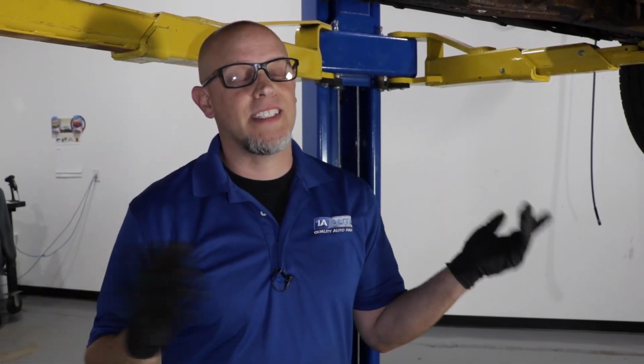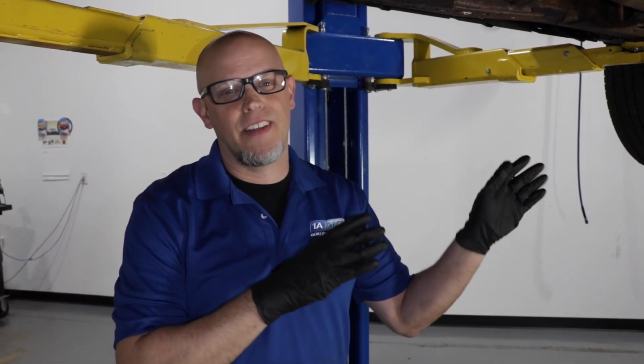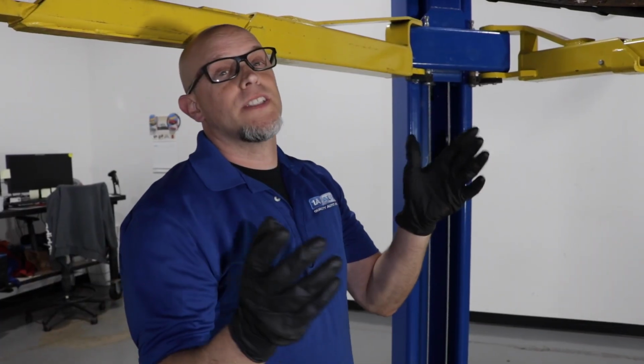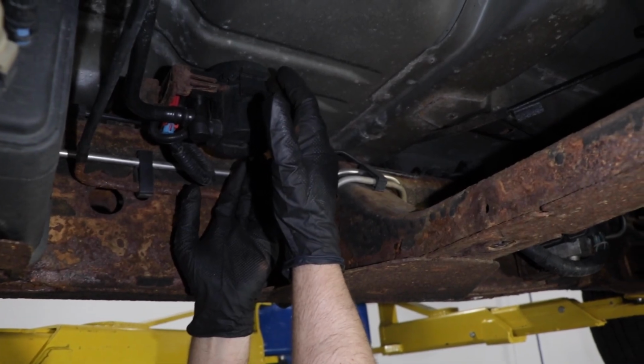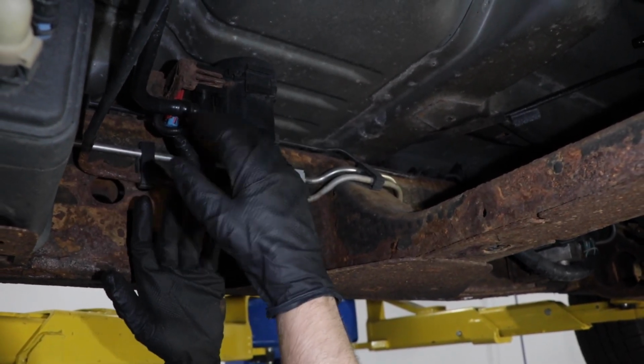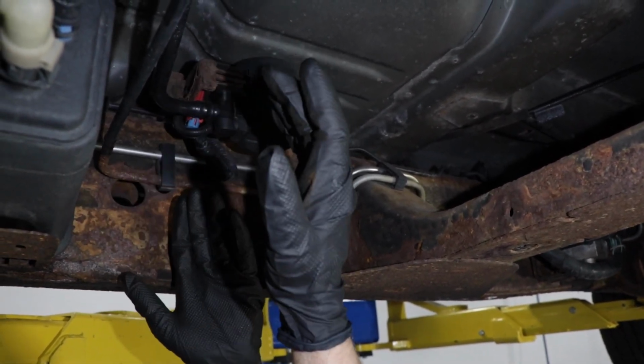You shouldn't notice any type of drivability issue. It has nothing to do with keeping the engine running. Most of the time why these fail is because dirt and debris can enter into the valve itself and cause the valve to not close properly, and that causes it to leak.